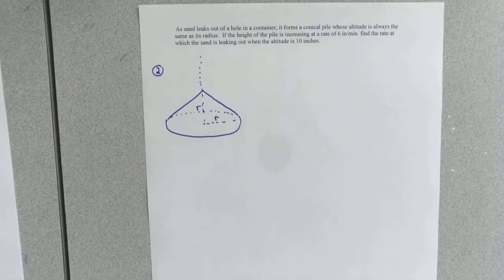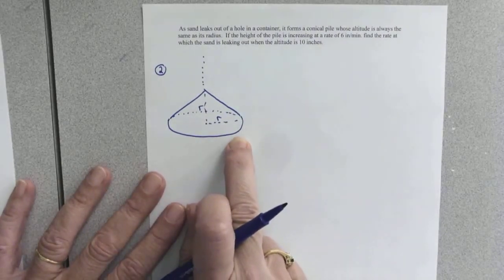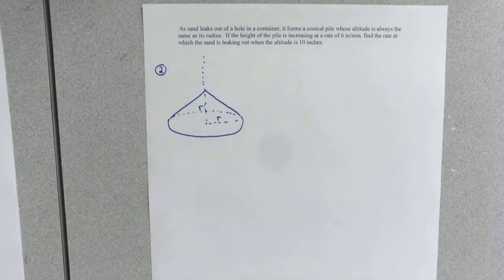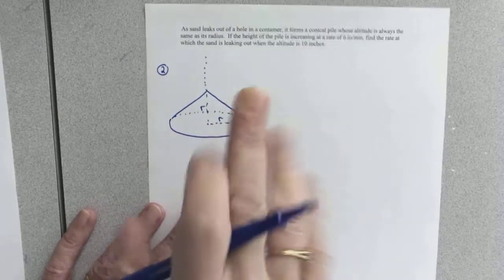Now you don't need to verbally tell me that r equals the radius. I can pick that up from the picture. Your picture is a way of declaring your variables. So I look at the picture. From the words, I know that's supposed to be a cone. We all know that cones have radii. I've labeled the radii.